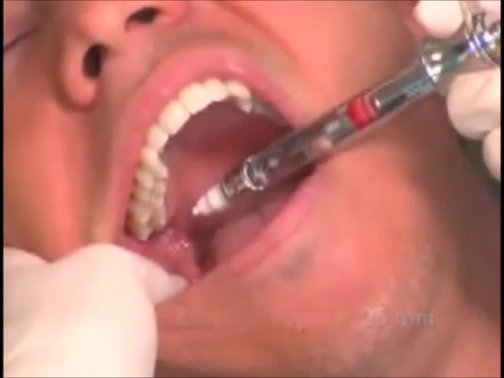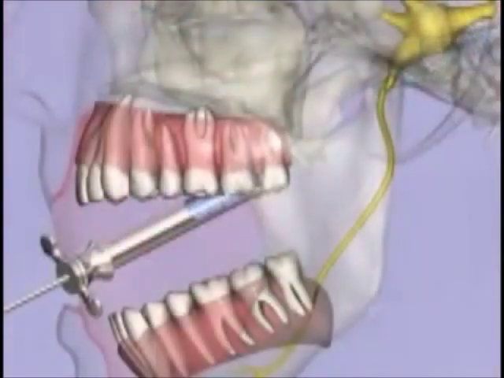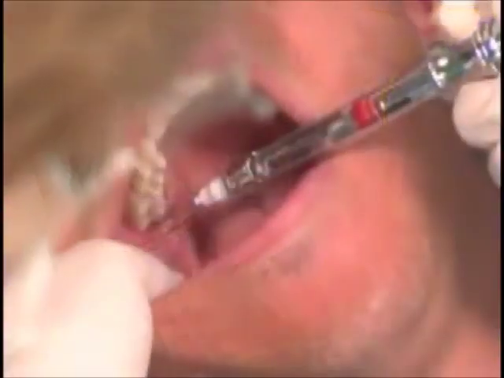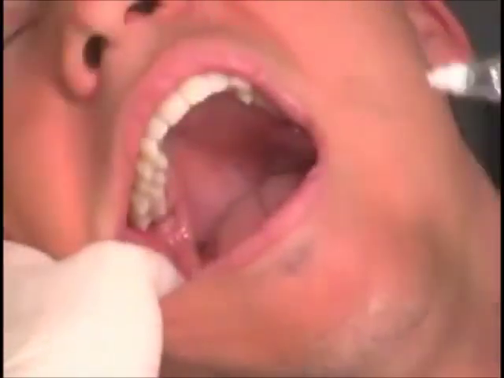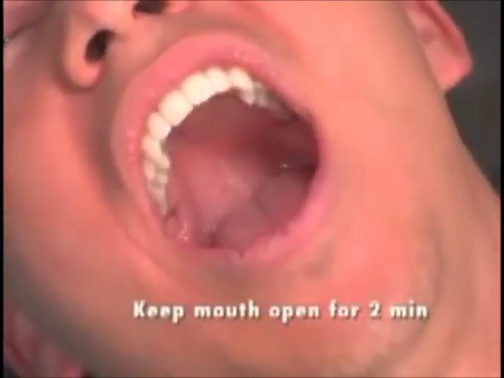After negative aspiration, 1.8 mL of anesthetic is slowly administered. Following withdrawal of the syringe, the patient is asked to keep their mouth open for 2 minutes.